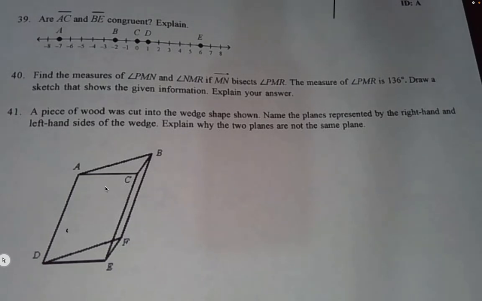So over here I've got some room, and I'm going to draw PMN, or actually, what is the ray that goes through this angle? MN. So that's what I'm going to draw first. I'm going to call that MN. Is everybody okay with that? Now, I've got angle PMN, and then what's my other one?